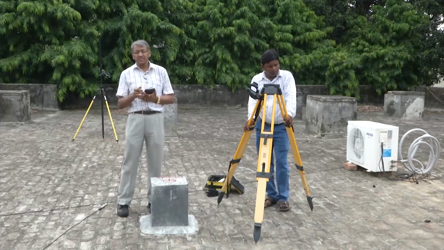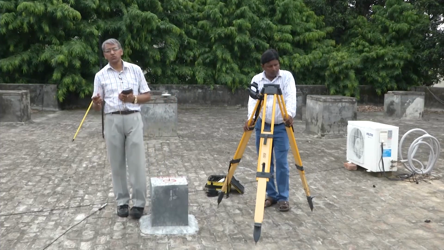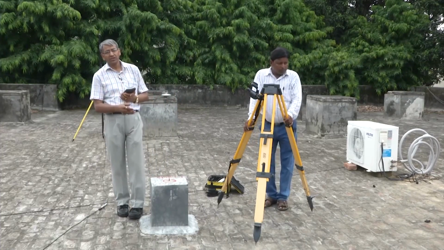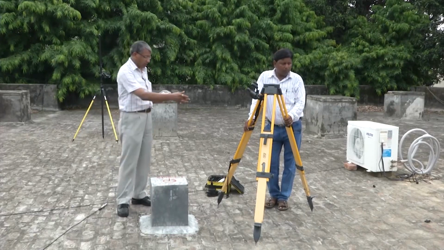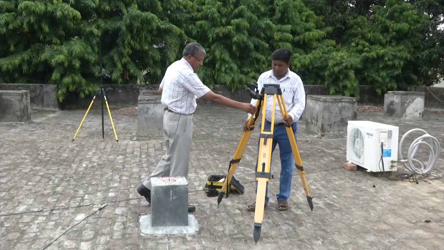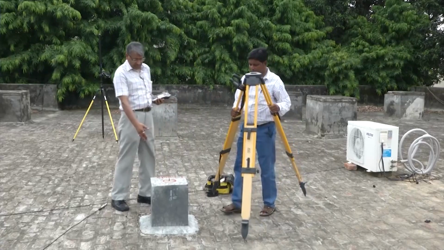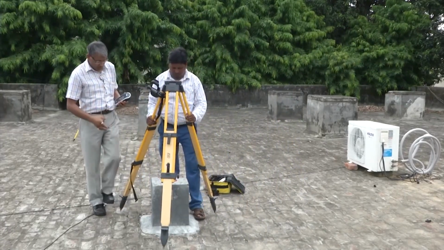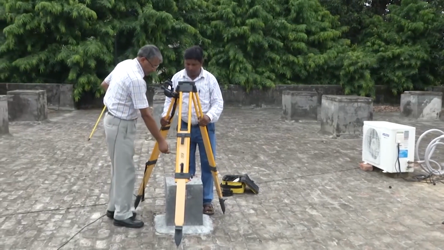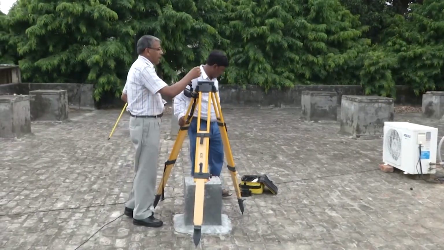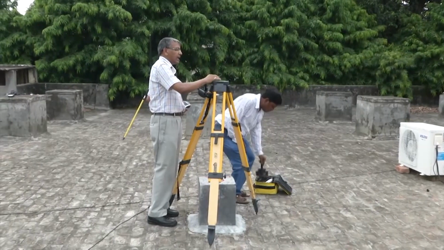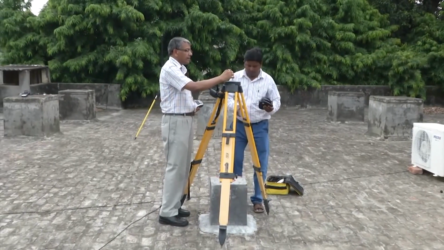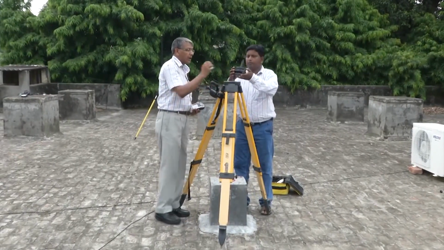Now, let us start with the setting up of the instrument at the reference station. As you know, that is the tripod stand which we have to set up just on the station point, and it is to be properly leveled as well as centered. So, we have centered it.